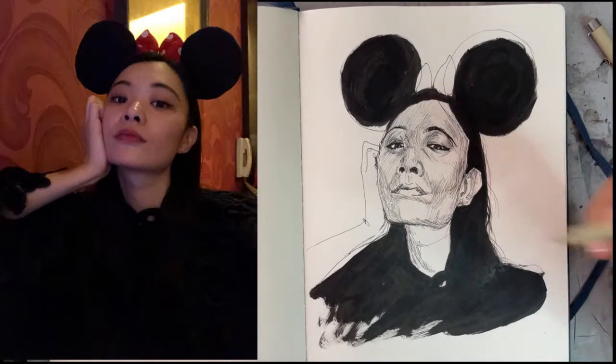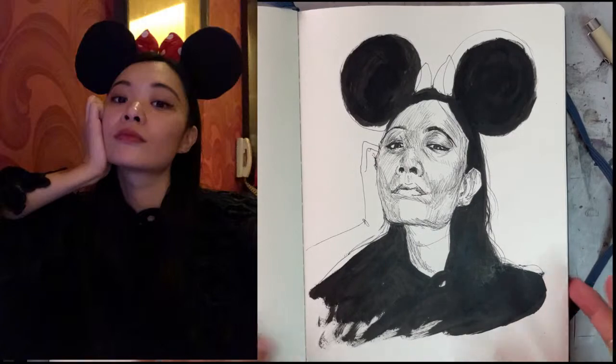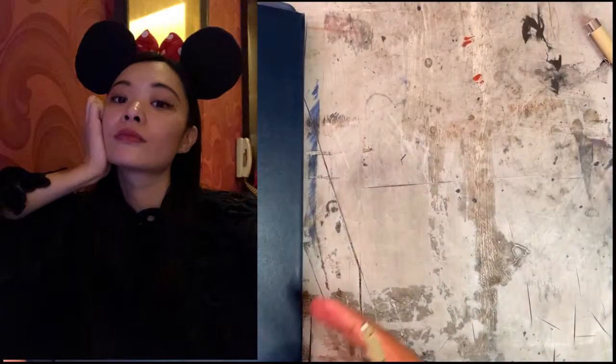Oh, are there any questions? Let's see. Oh, Betty, working on paper-wise, this is a Moleskine sketchbook. It's one of the heavier ones, as you can put some watercolor in it.